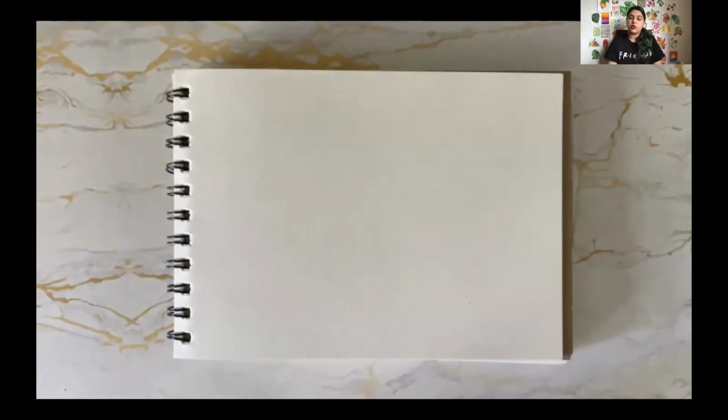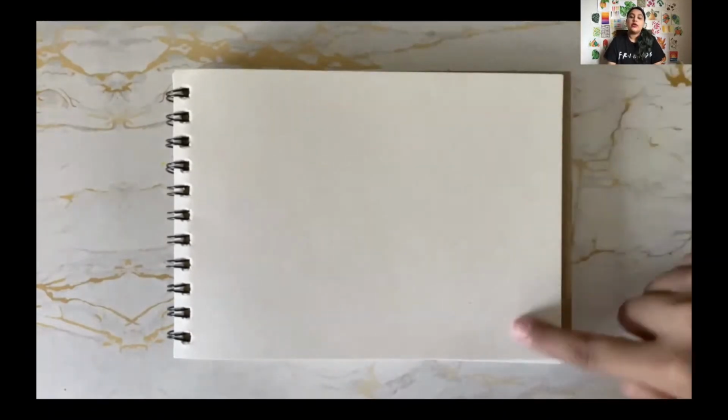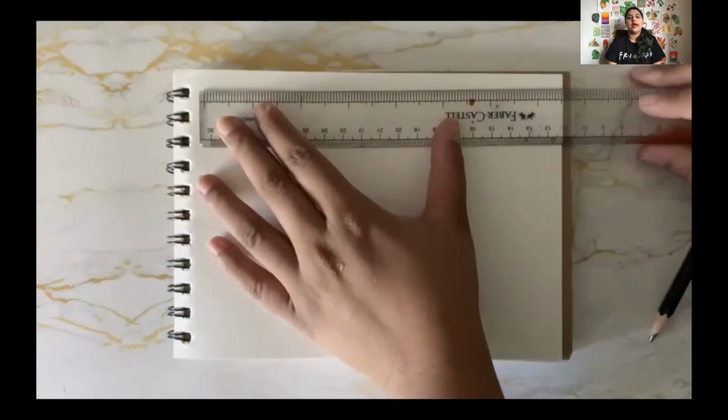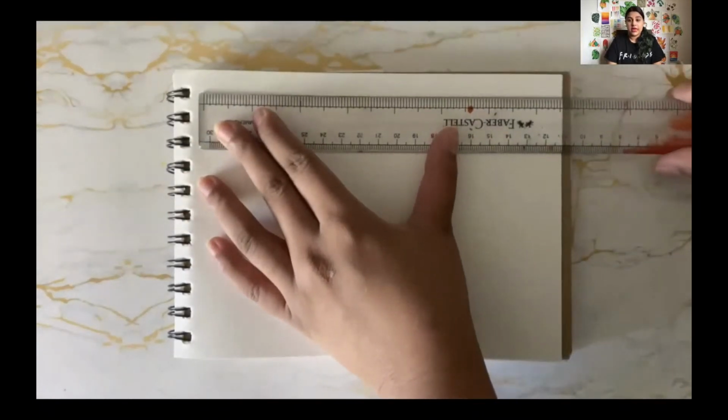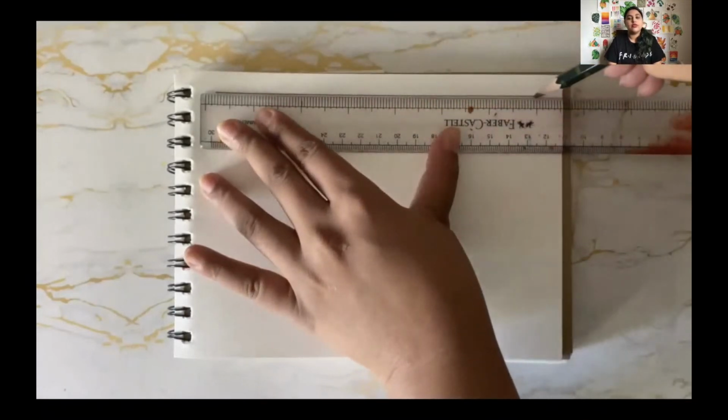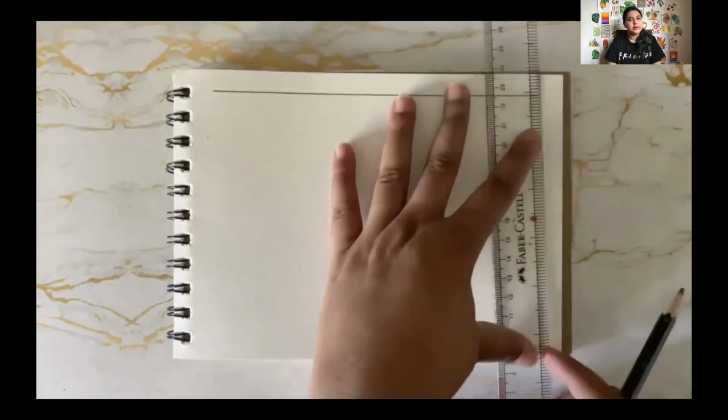The first thing that we have to do in today's class is draw an outer boundary. Here you can take the help of your scale to do it, and if you feel like you're going to struggle a bit and you're not going to be able to do it by yourself, then you can get your mother or father to do it for you, or any person that you have at home.